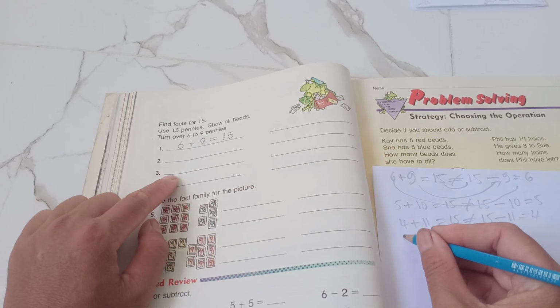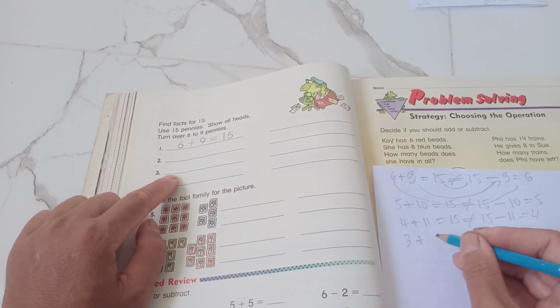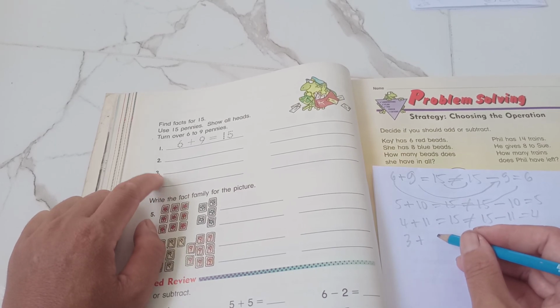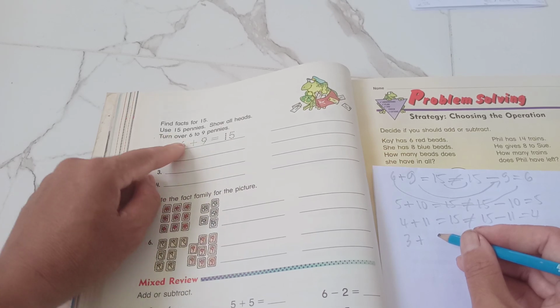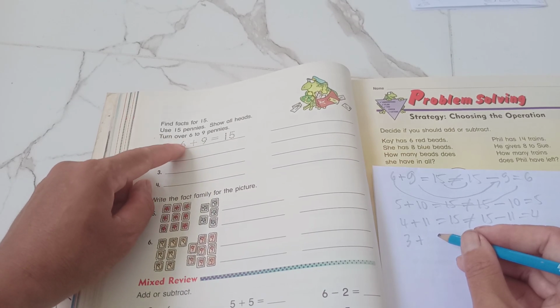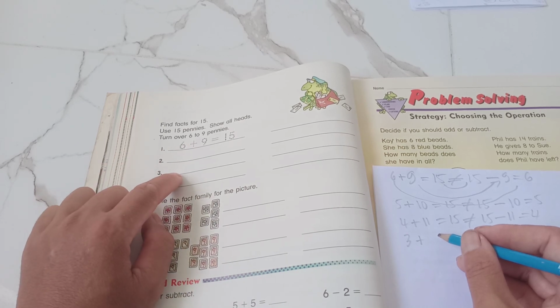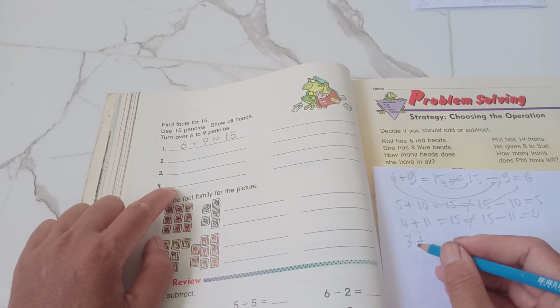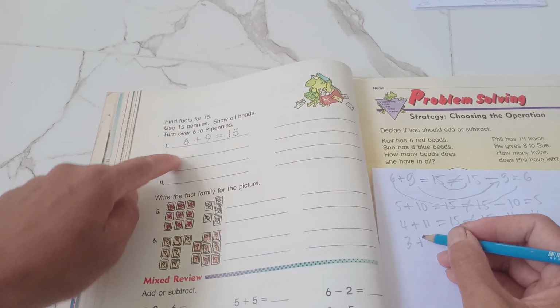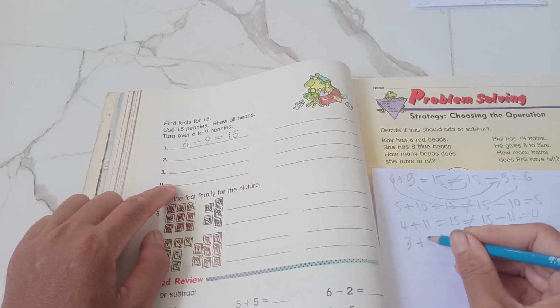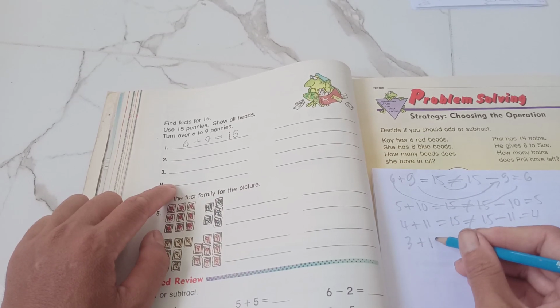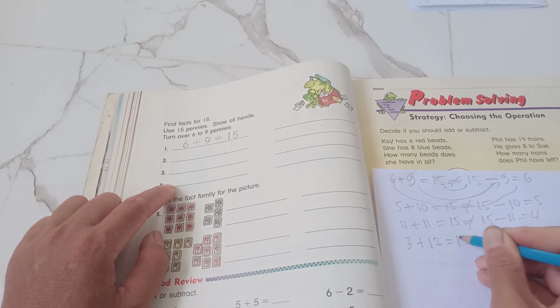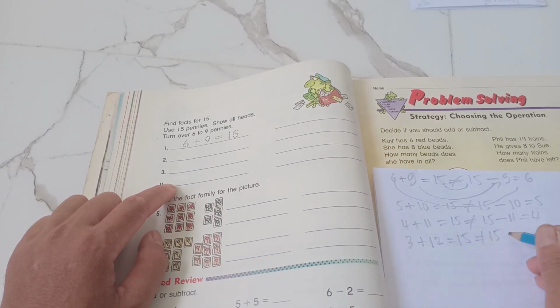And now you can see 3 plus... You may remember that for 3 you don't write from here. 3 you can see down from 6, 6, 5, 4. 6, 5, 4, 3 here. Okay, 1, 2, 3, 4. 3 plus 12 equals 15. The different, 15 minus 12 equals 3.